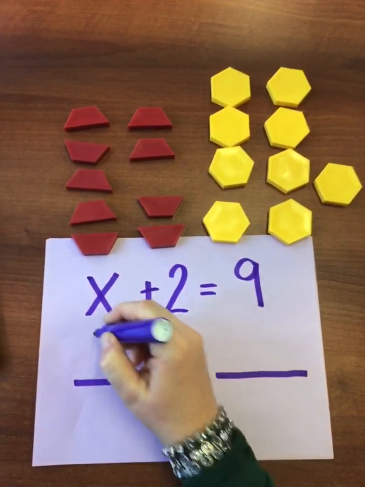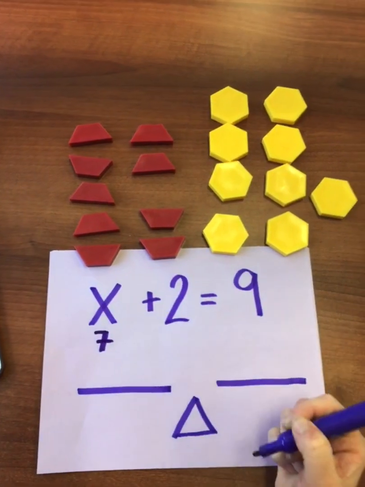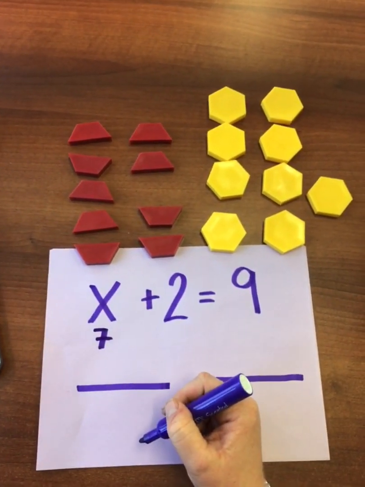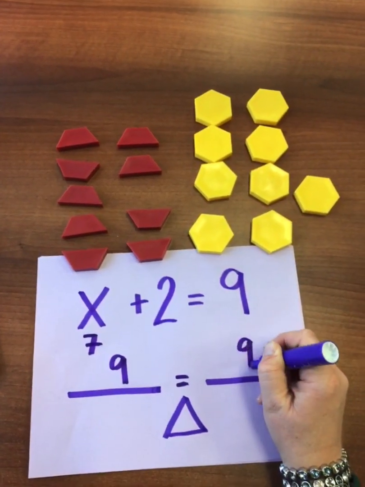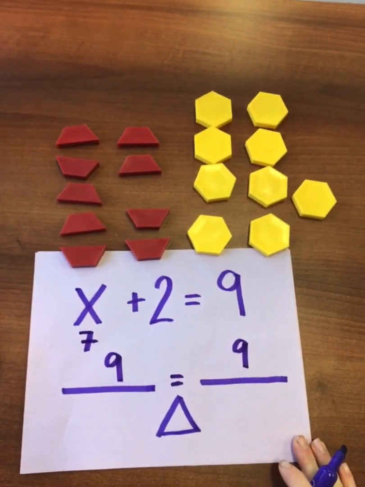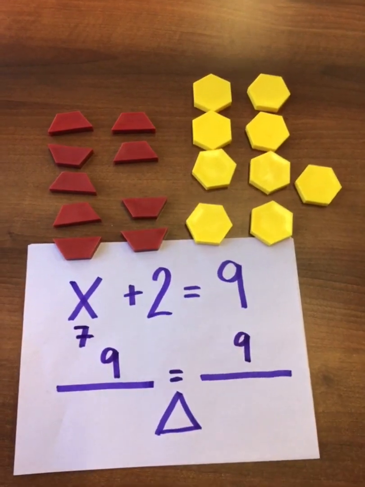7. So if I were to make that x a 7, 7 plus 2 is 9, which is equal to 9. Both the left and right of your equations have to be the same.